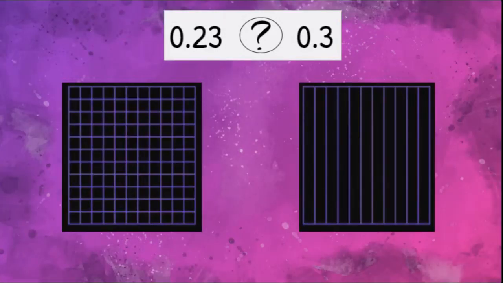Now, if we were to draw out these values, we could have a square that represents one whole for each side. And we're breaking up that square based on what value we're working with. Here we're working with 23 hundredths, so I'm going to break up my square into hundredths pieces and then mark out 23 of them.